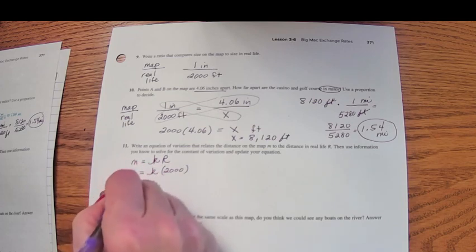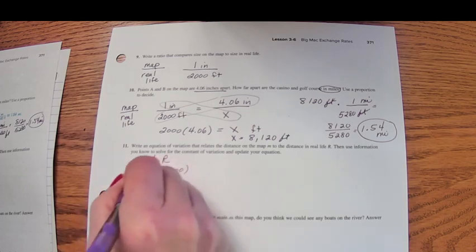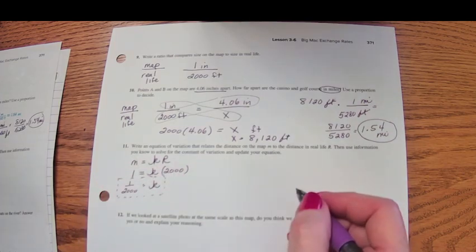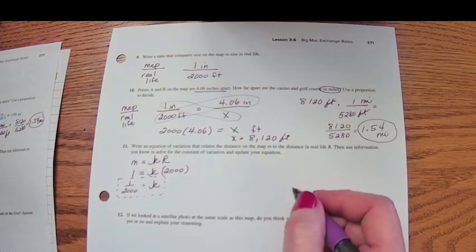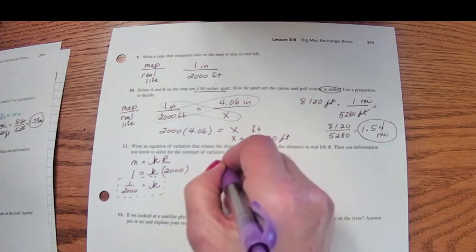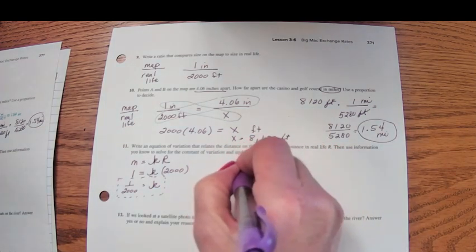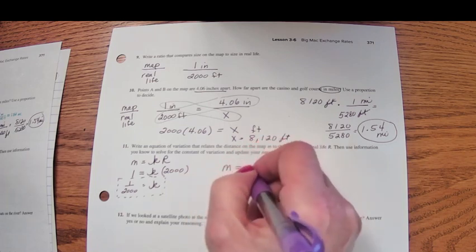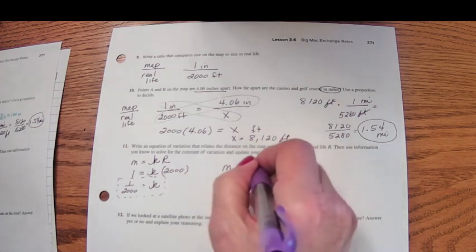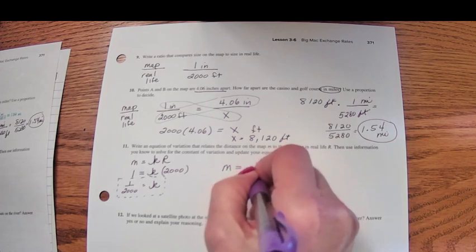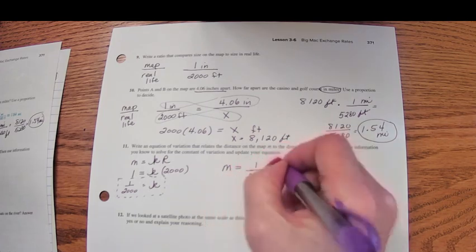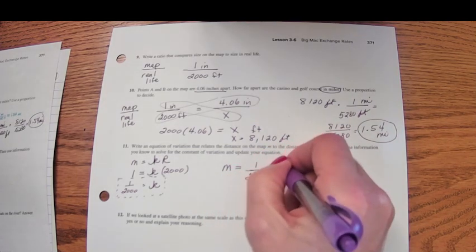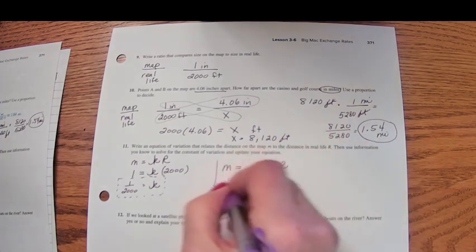So my constant of variation is the fraction 1 over 2,000. So let me rewrite our equation now. The distance on the map is going to be 1 over 2,000, the distance in real life in feet. That's your answer.